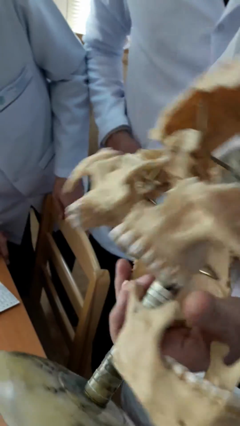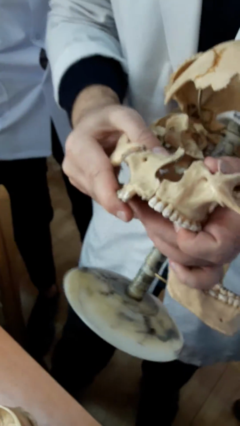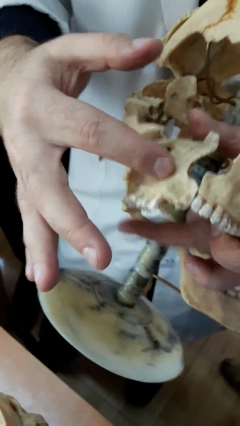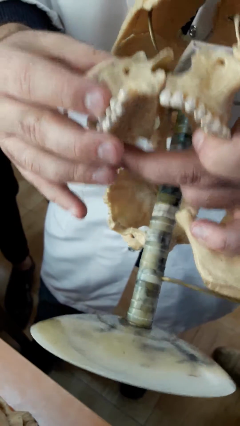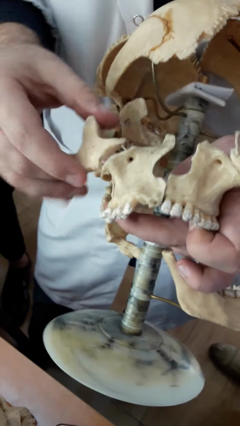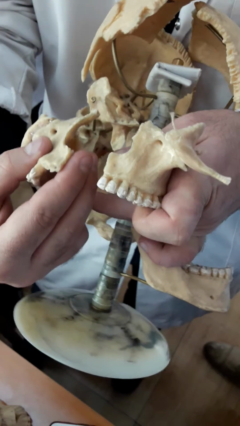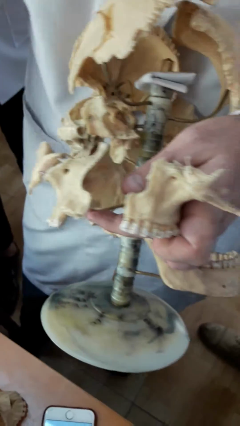Let's say, my friends, look everybody at the maxilla. This is its real position. The maxilla has a body. This is the body of the maxilla. And the maxilla has processes. Now I will show you. Let's say this is the body of the maxilla, and there are several processes.